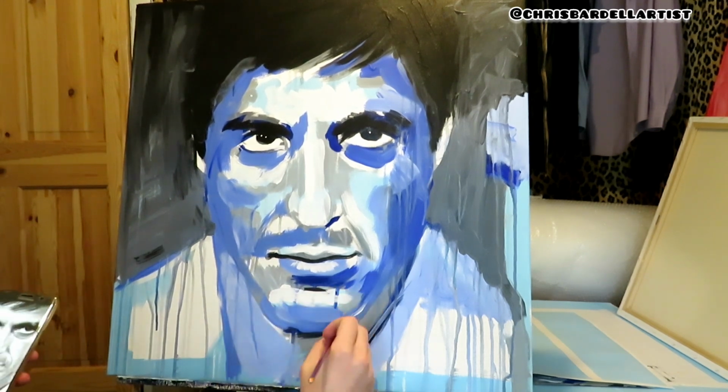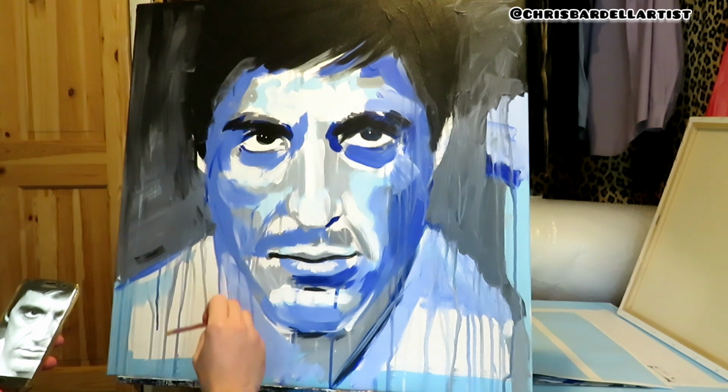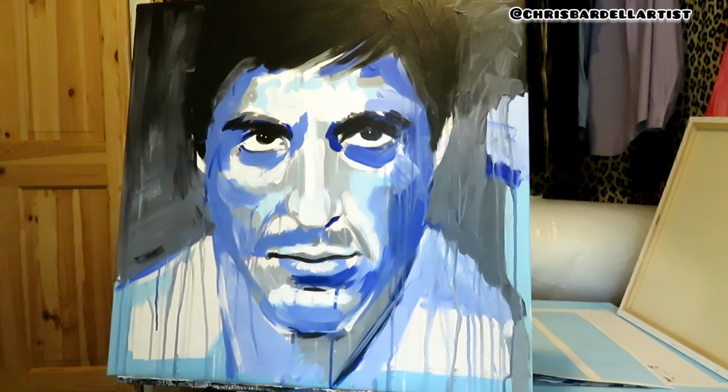So I might eventually do that and then go and get it printed, because that's the main issue, a lot of places can't scan big canvases where I am. So I think I'm going to have to do that.